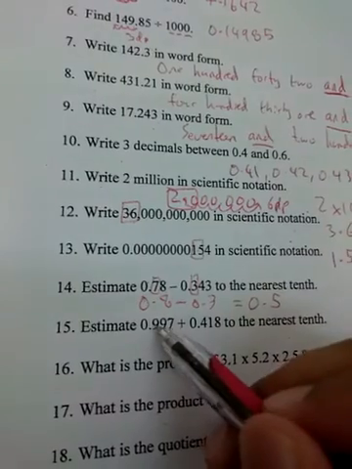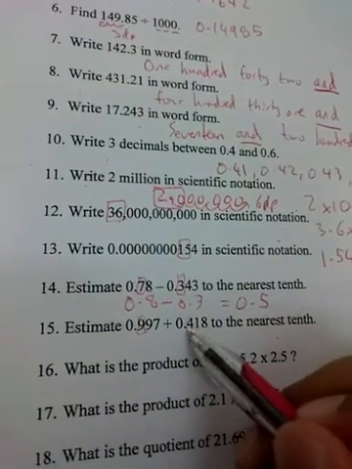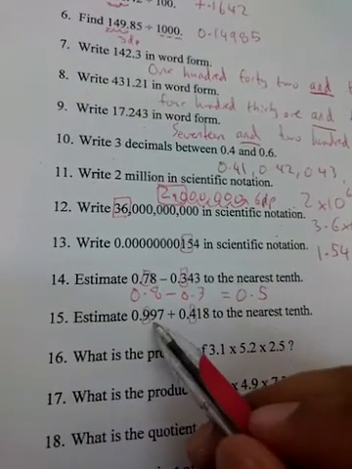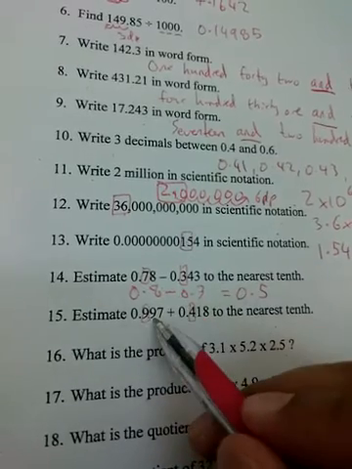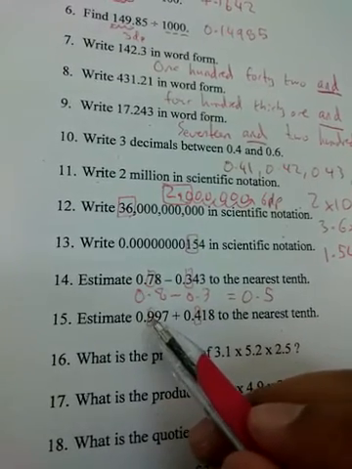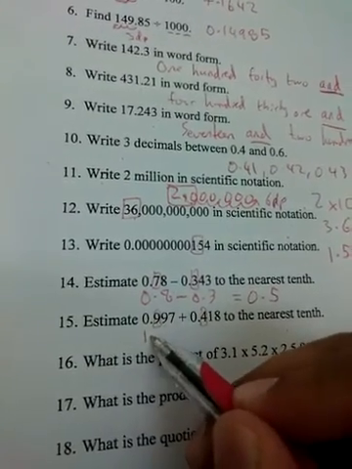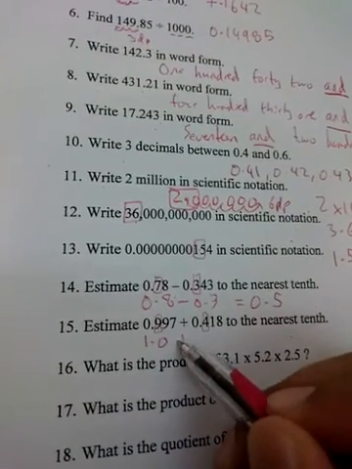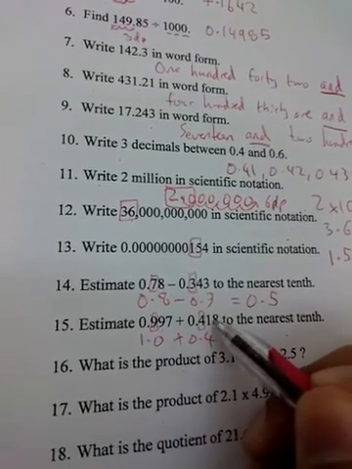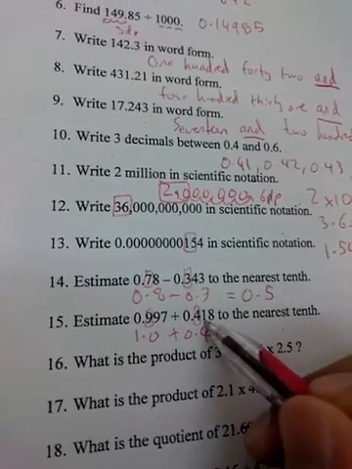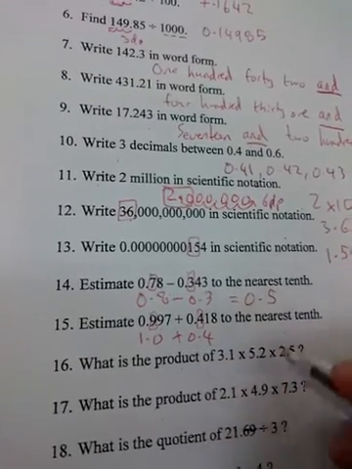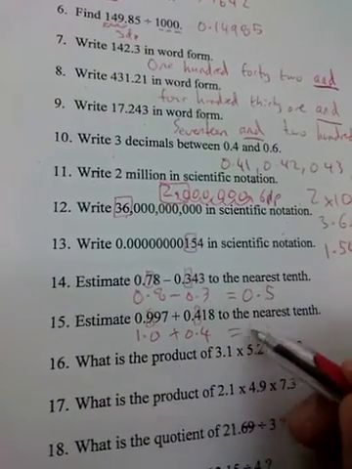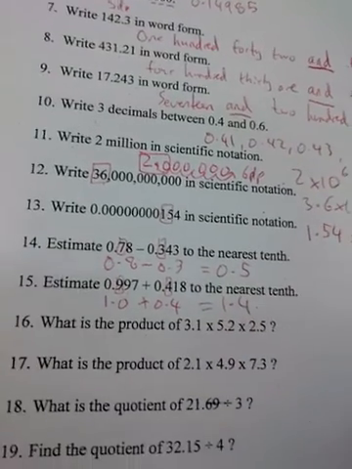And again, the nearest tenth is this one. So this 9 rounds up, making this a 10, gives us 1.0, plus 0.4 as the 1 rounds down to 0, leaving us with just 0.4. So 1 plus 0.4 equals 1.4.